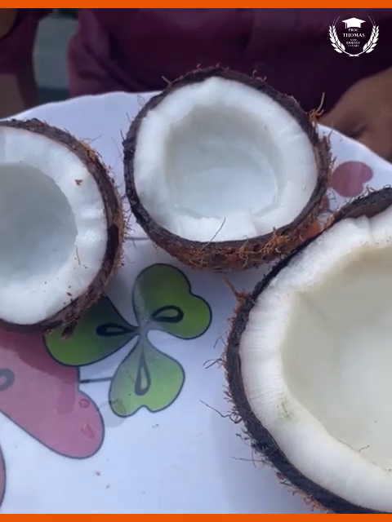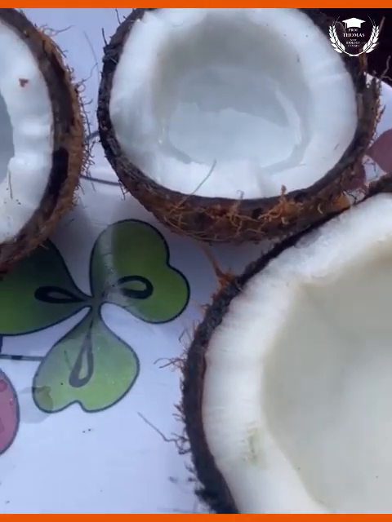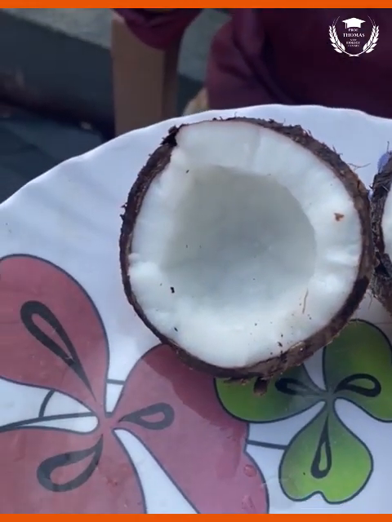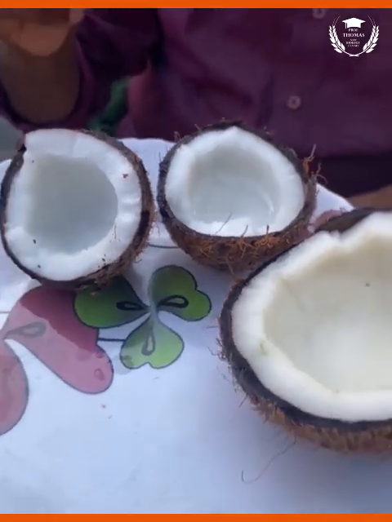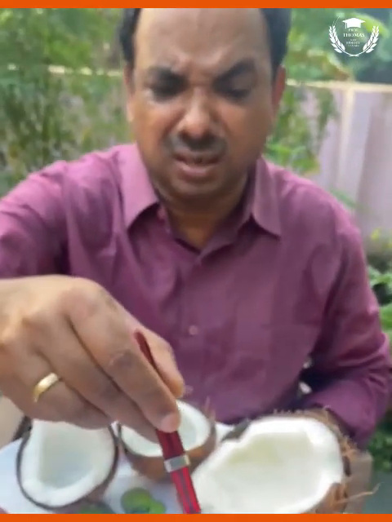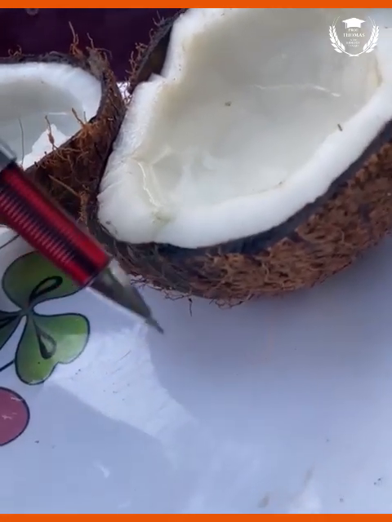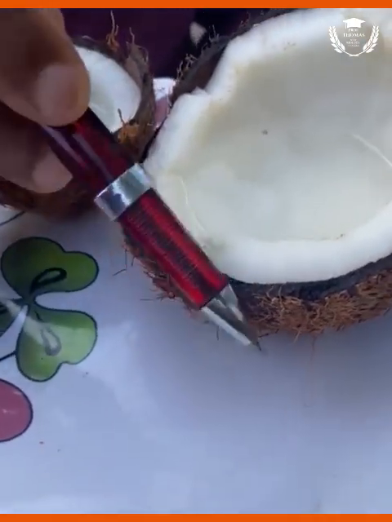The fruit body is called pericarp. Pericarp is divided into epicarp, mesocarp, and endocarp. Here, this shell is the epicarp, and this white fibrous tissue is mesocarp. But in mango, the mesocarp is edible. But it is a drupe.